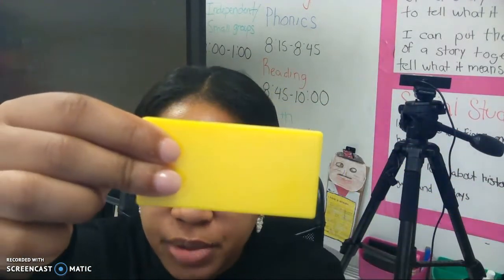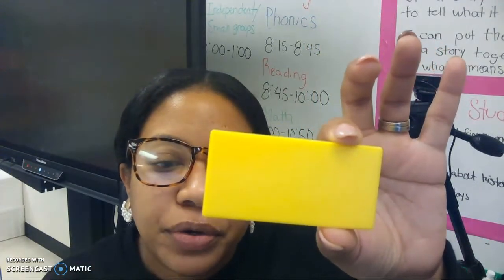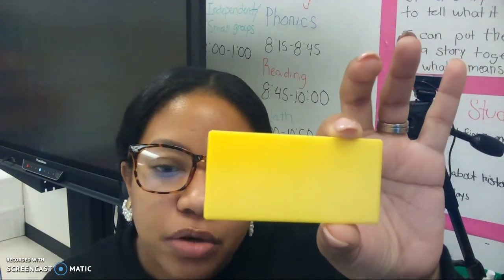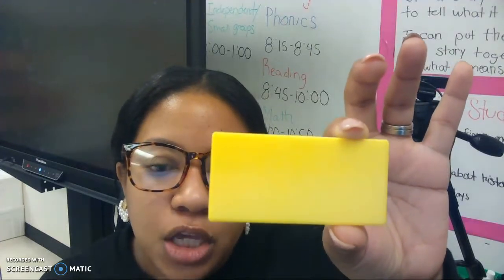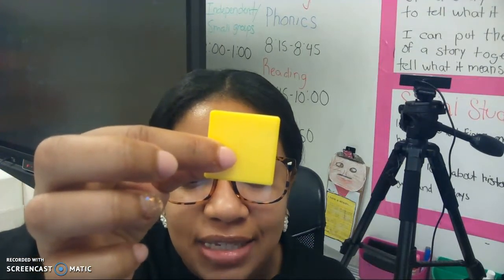Okay, and we have something that looks similar to a square, but it's not because 2 sides are longer and 2 sides are shorter. The 2 longer sides are equal and the 2 shorter sides are equal. It also has 4 edges and 4 sides. And I forgot to say that the square has equal sides, so all the sides are the same size. That's our square. Alright, so that is what our lesson will be on.